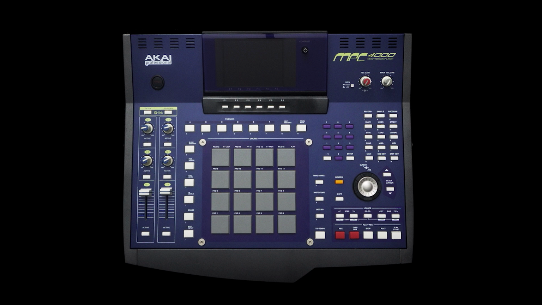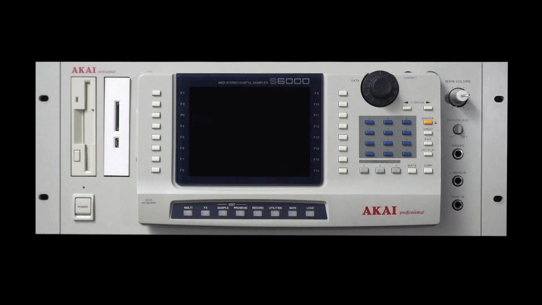With that aside, let's dive into the concepts of what Akai refers to as a multi, a program, and a key group. And this should provide an all-round general idea of what you're looking at, regardless of whether or not you're using an MPC or some other type of Akai Rack Sampler.